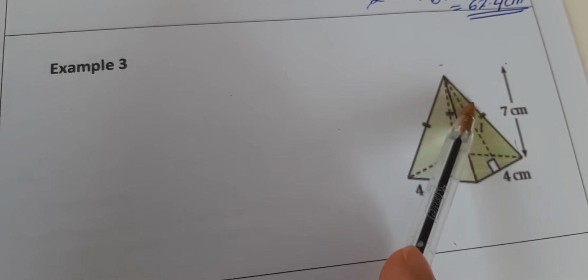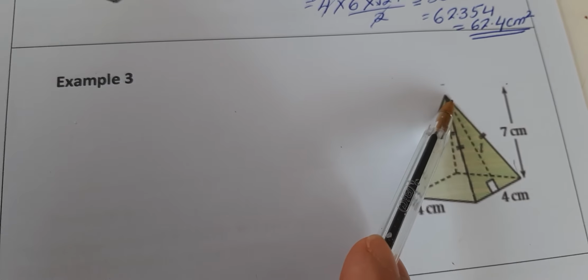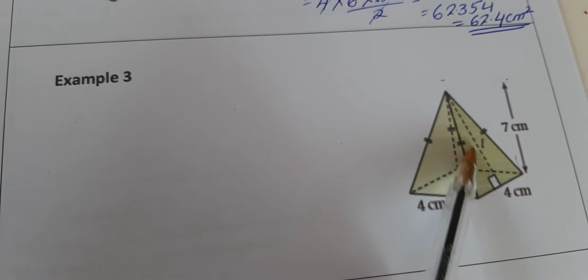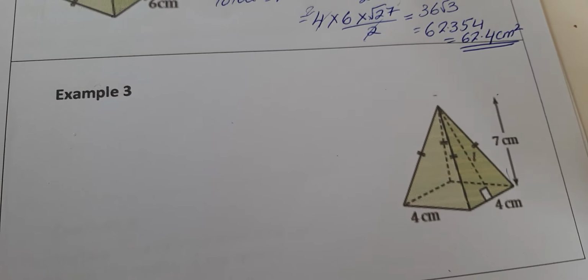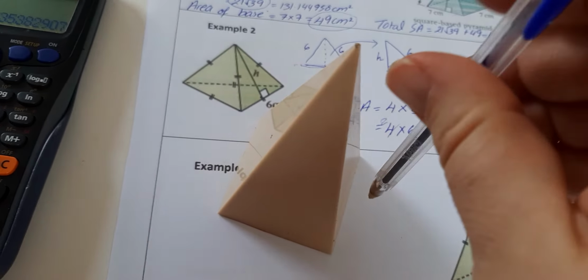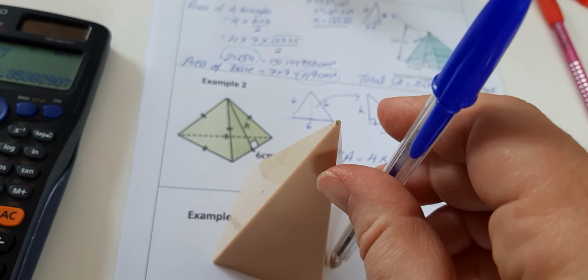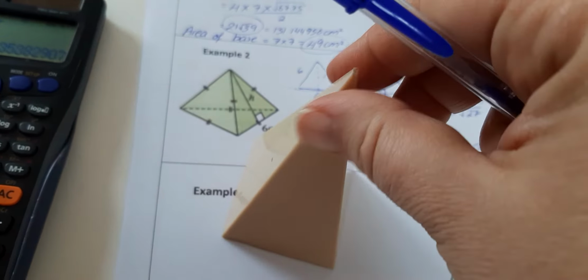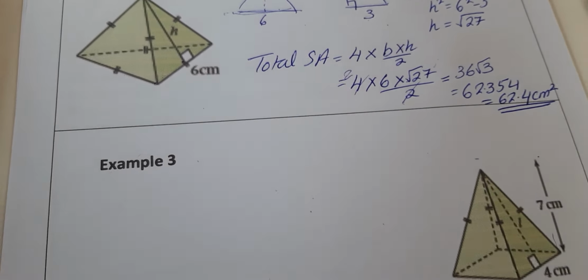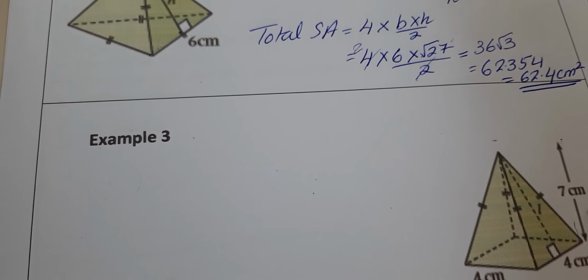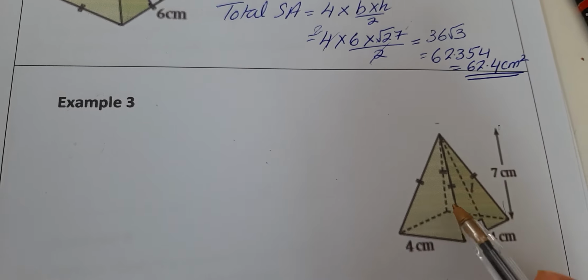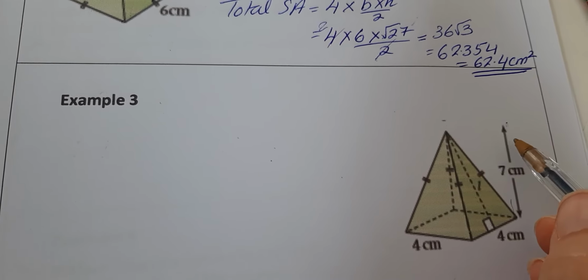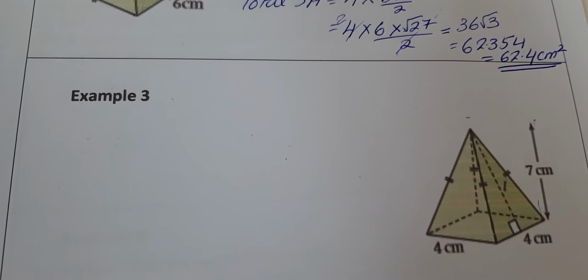Okay, so these are 2 different heights. This is a slant height. This is the height of the triangular side. We don't have that. We have the perpendicular height of the pyramid. So if I take perpendicularly here, how tall is the pyramid? Which would be useful actually if we were finding the volume. Do you remember finding the volume of a pyramid? You just find 1/3 of the base area times the perpendicular height. But in this case, we're finding surface area.